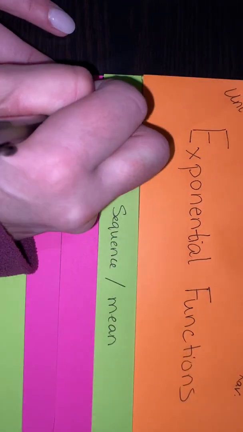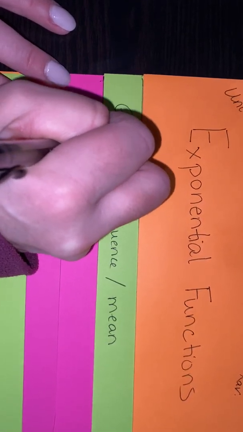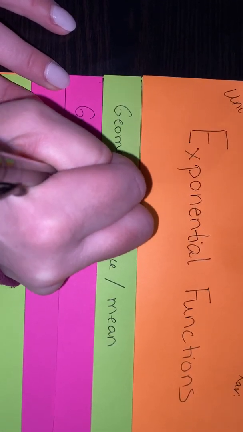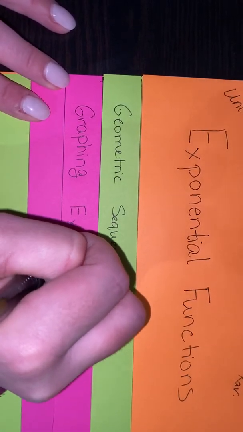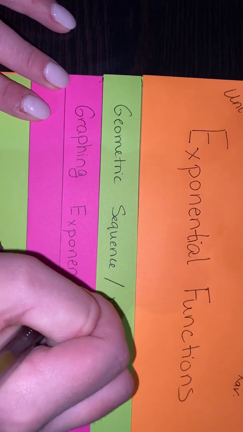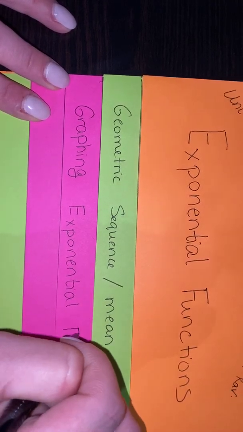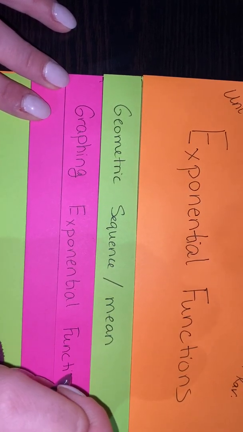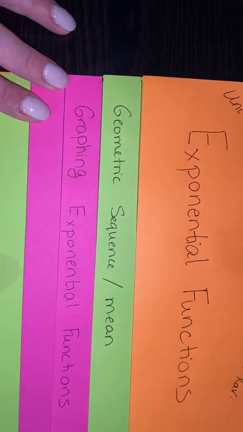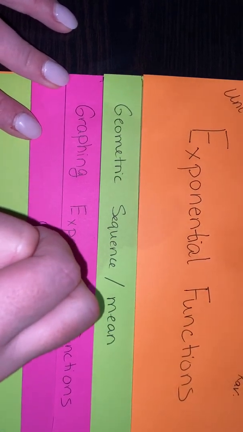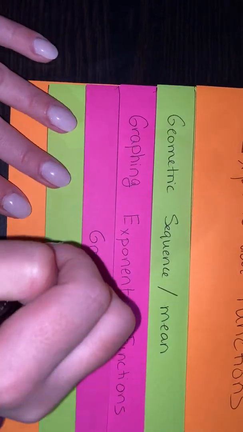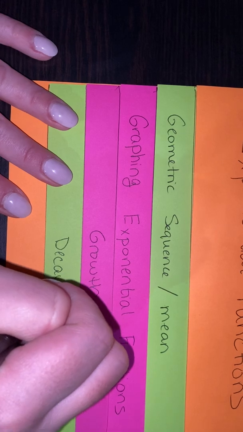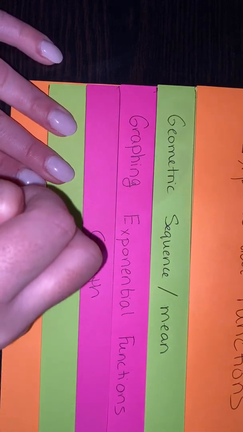The next thing you'll see on the test is graphing exponential functions. The next one's growth, decay, and compound interest.